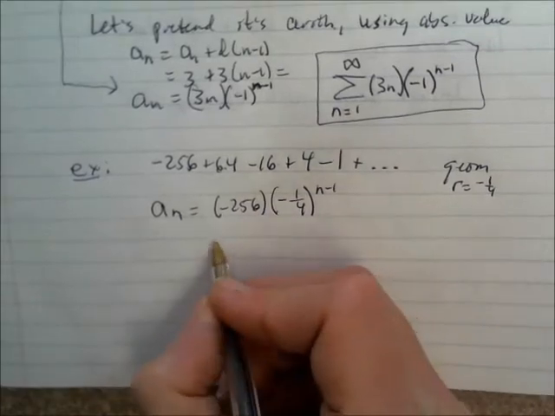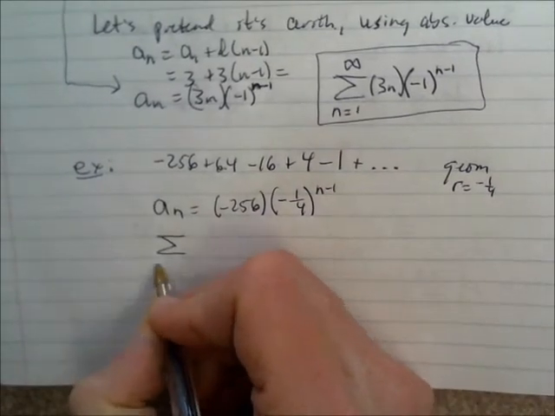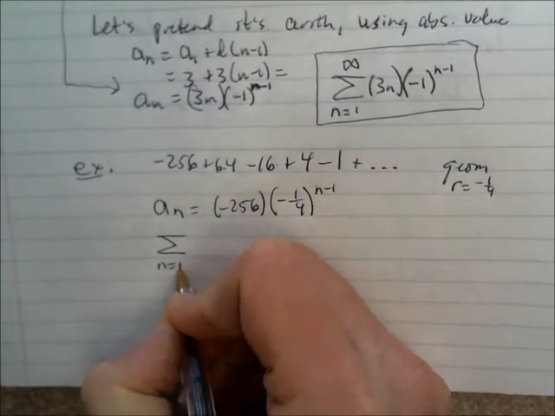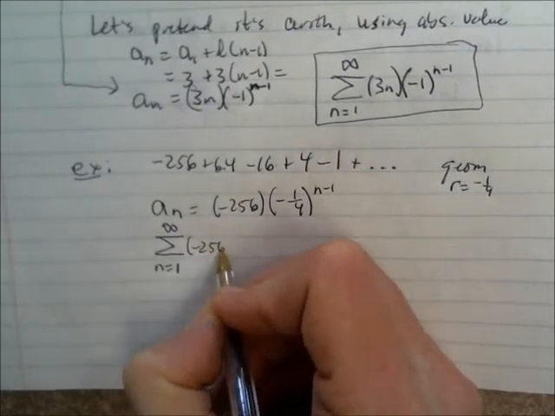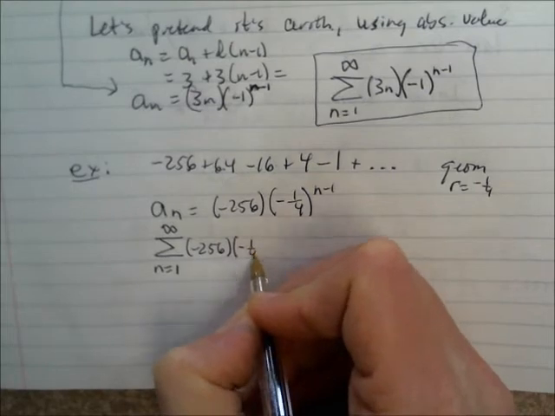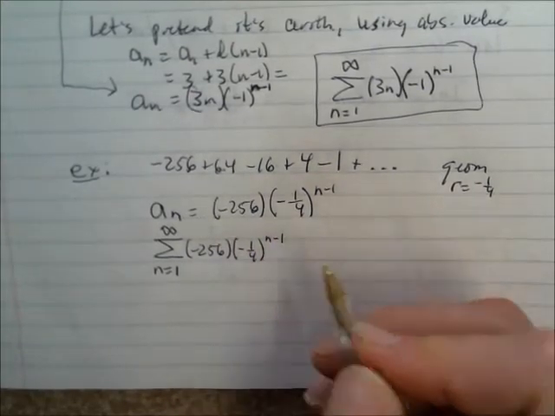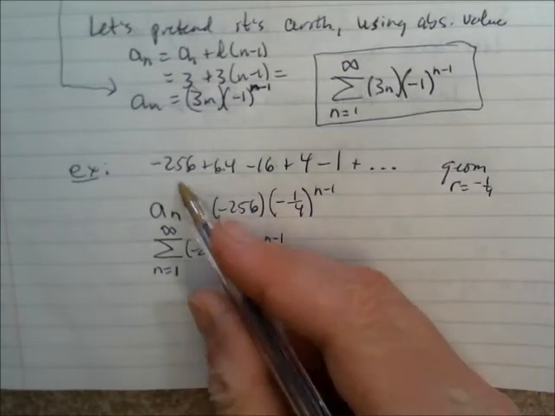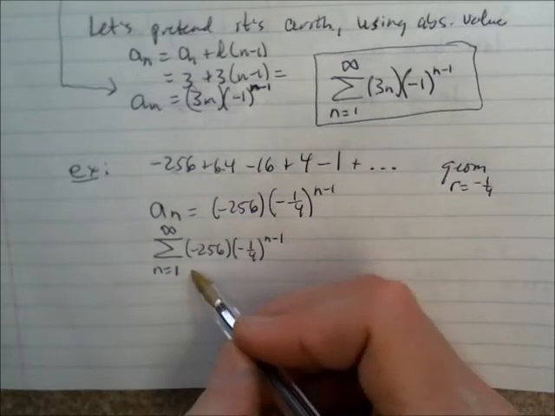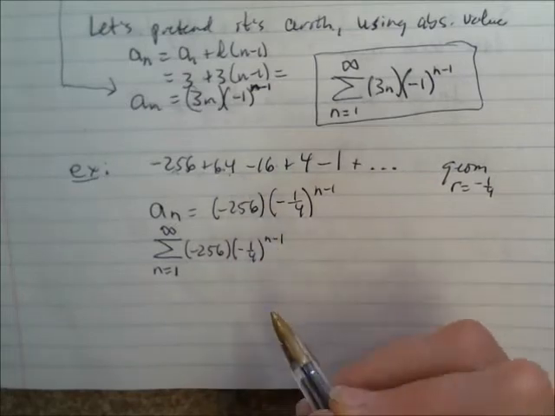If we wanted to write this in sigma notation, we just say n is equal to 1 to infinity of negative 256 times negative 1/4 to the n minus 1. And if you plug in n equals 1, you get negative 256, which matches the first term. Plug in n equals 2, you would get positive 64.